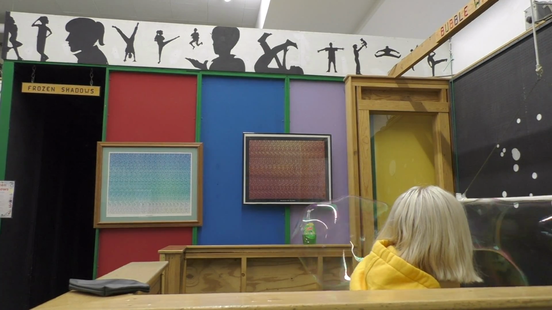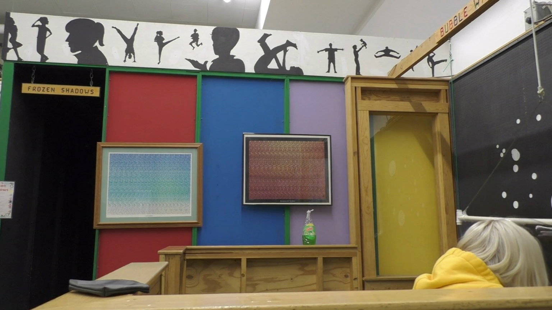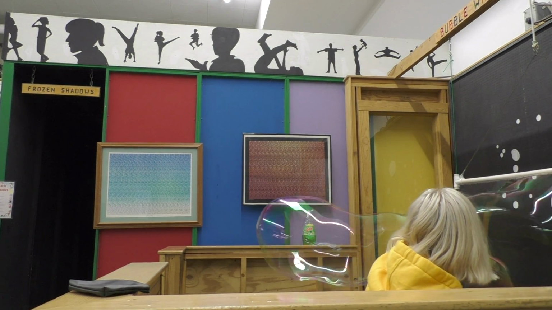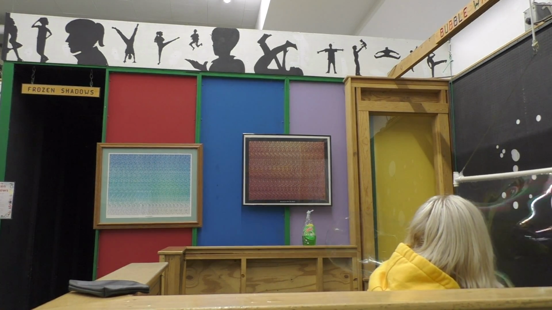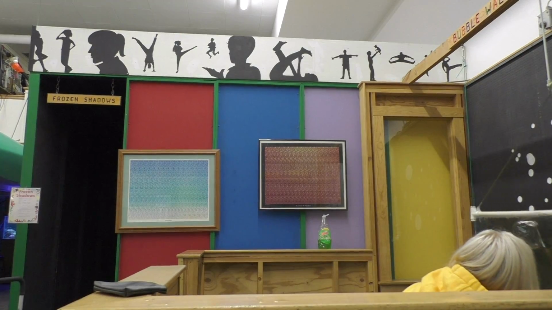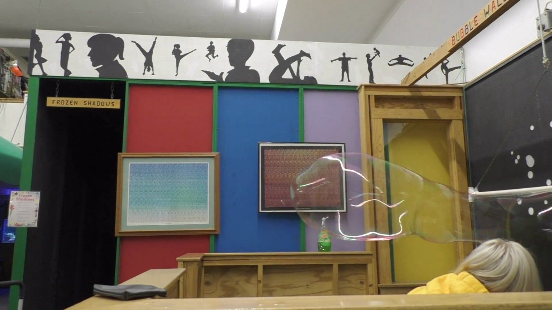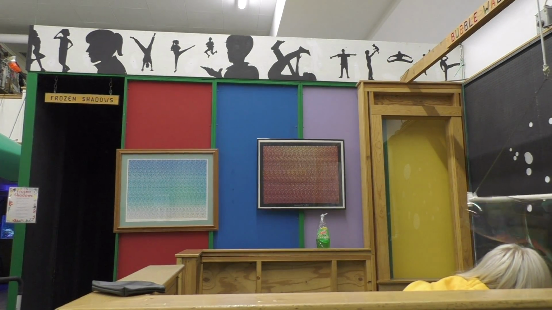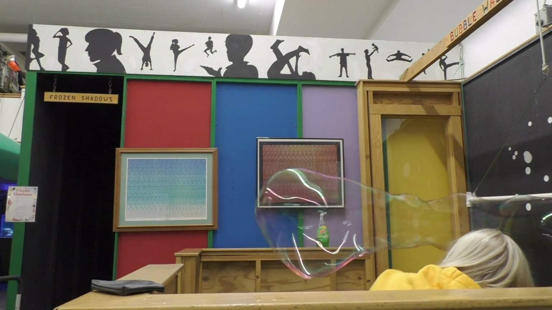types of variables we are using to conduct our experiment: independent, dependent, and controlled. The independent variable is the one thing changed in the experiment. For ours, it is the brand of soap we use. The dependent variable is what we are measuring or observing. In this case, it is the size and durability of the bubbles produced.